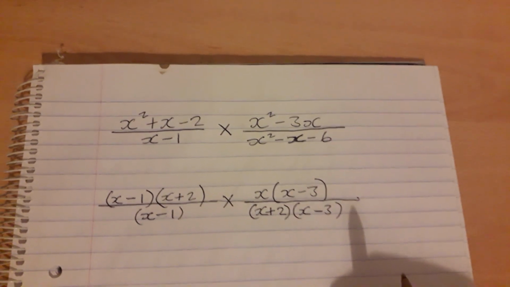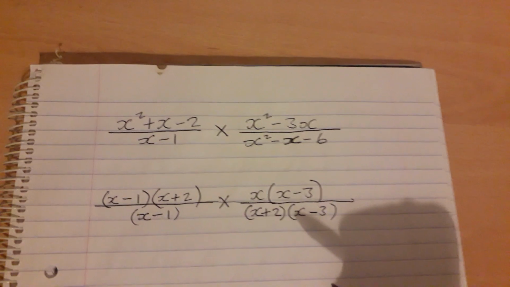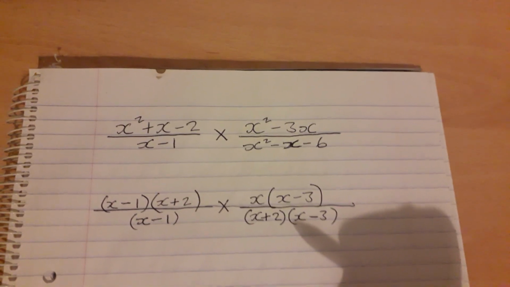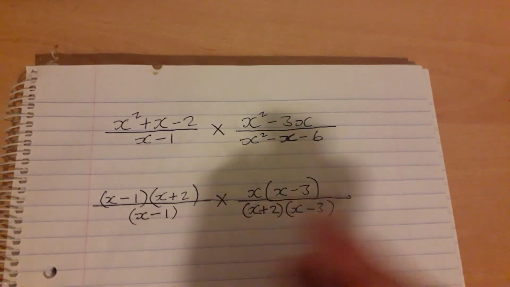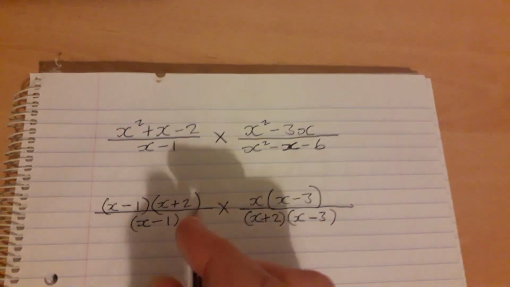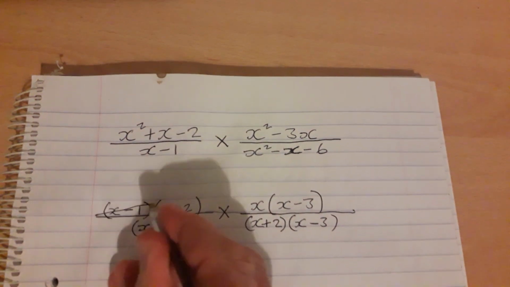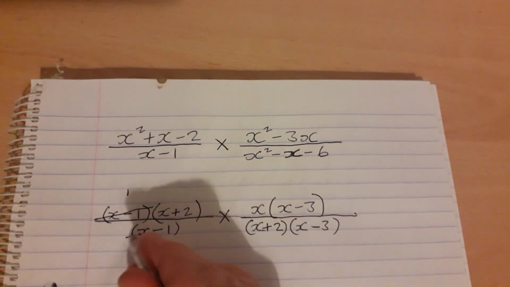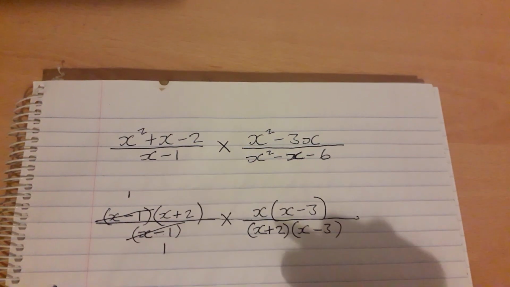And then we can, what some teachers like to say is cancel, but what we're really doing is we're going to divide above and below the dividing line here. We'll say by the same thing each time. So for instance, if I divide the top line by x minus 1, well, x minus 1 into x minus 1 goes once, and I must do the same below the line. X minus 1 into x minus 1 goes once.